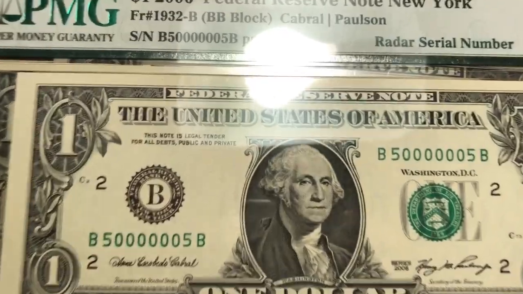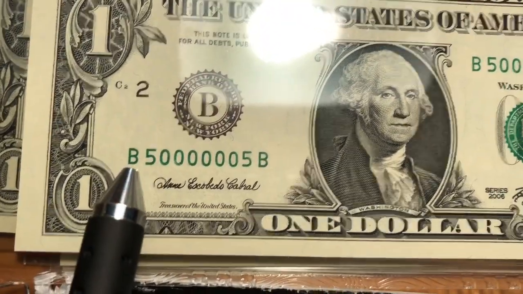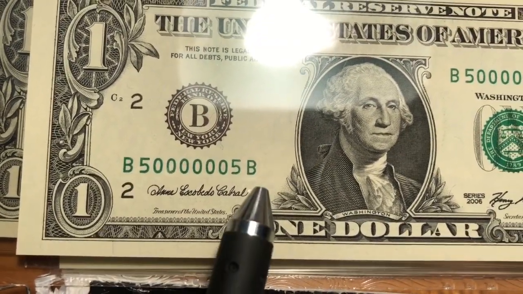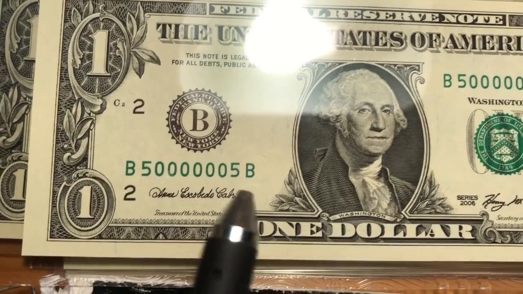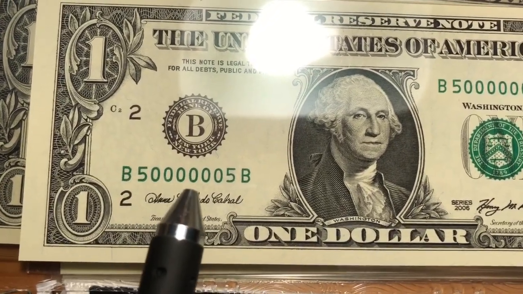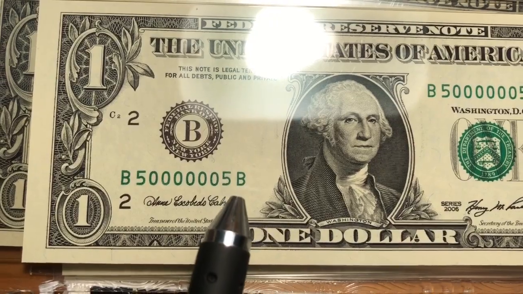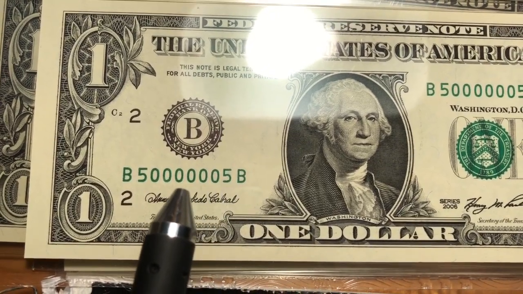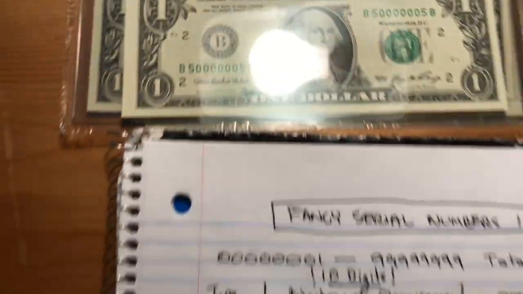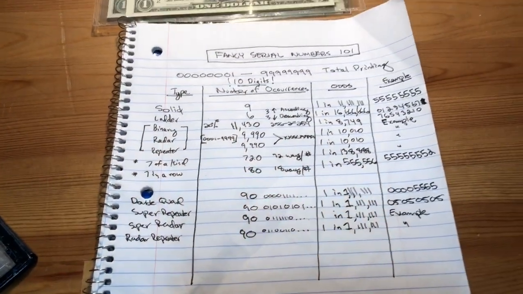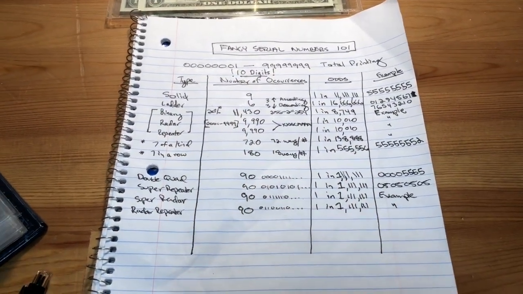And lastly, what makes this thing even more cool, check the block number out. It's a true radar with the same matching blocks, huh? B and B. So B5000005B. I hope I made your heads spin by now. If I haven't, watch it again.